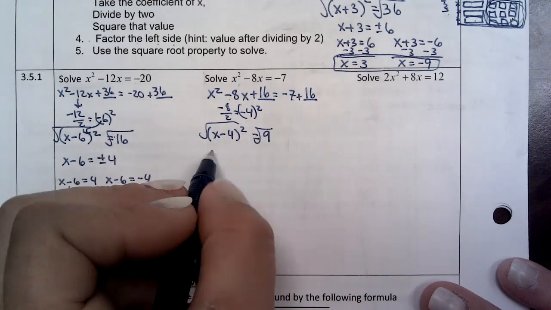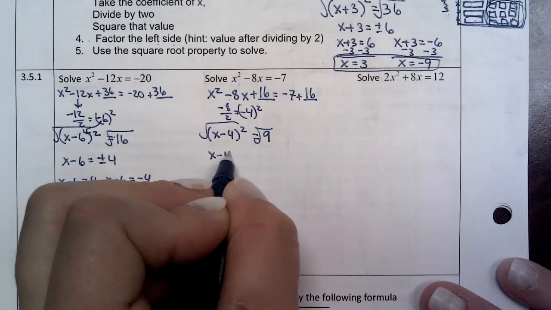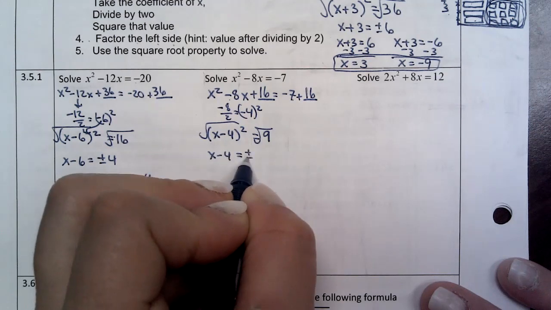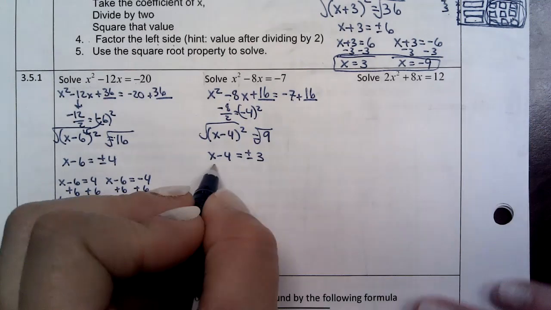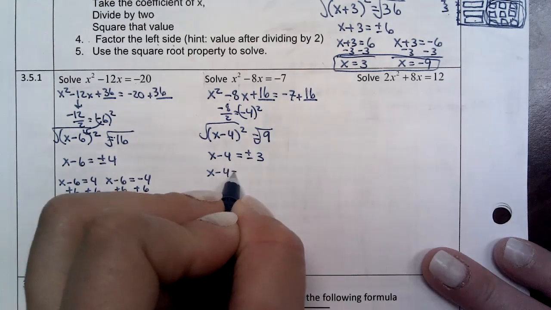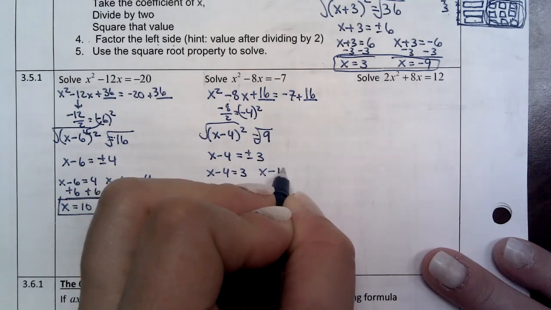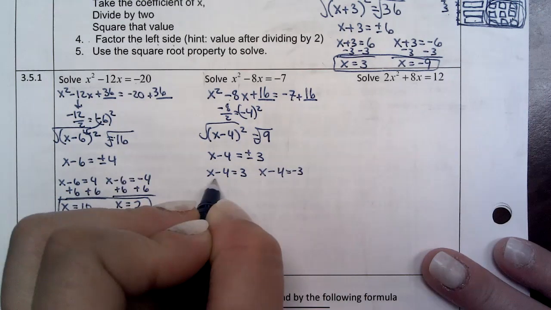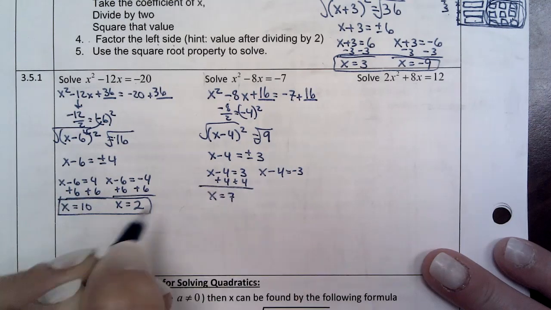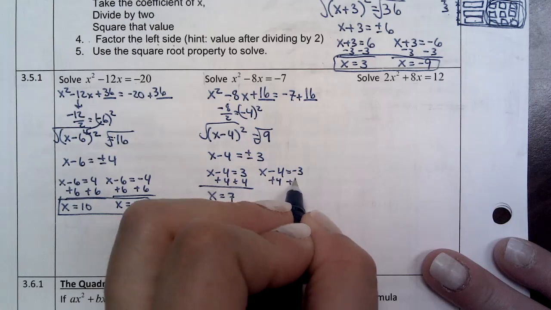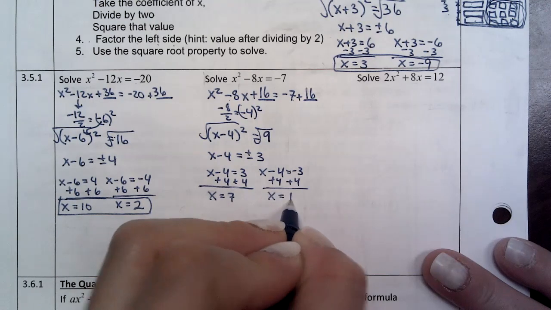Square root of both sides, and I get x minus 4 equals plus or minus 3. I'm not done yet. I have to actually solve this. So now I'm going to set x minus 4 equal to positive 3 and x minus 4 equal to negative 3 and solve both of those. I'm going to add 4 to both sides. x equals 7. Add 4 to both sides. x equals 1.